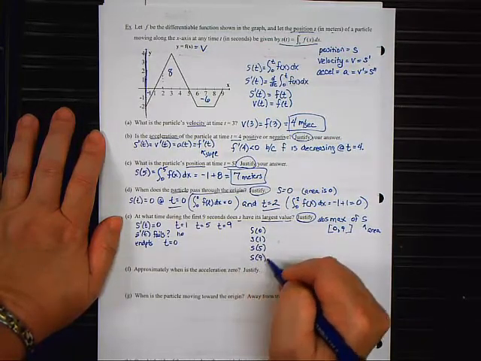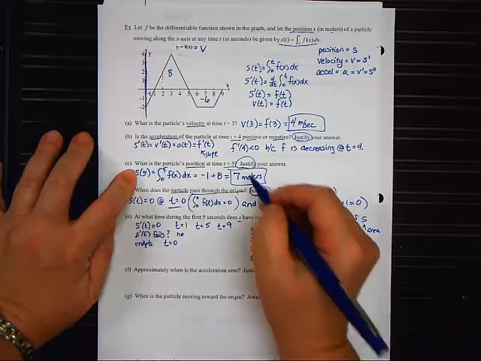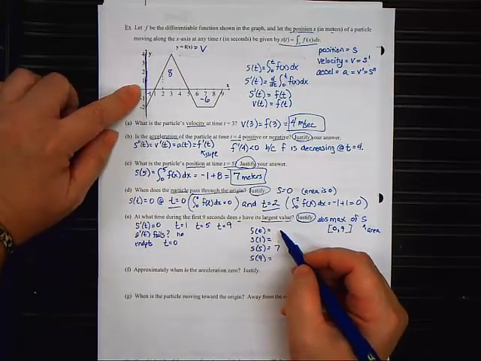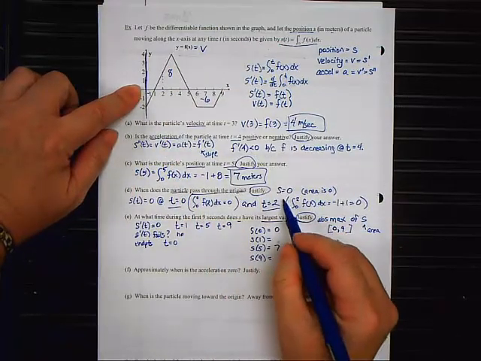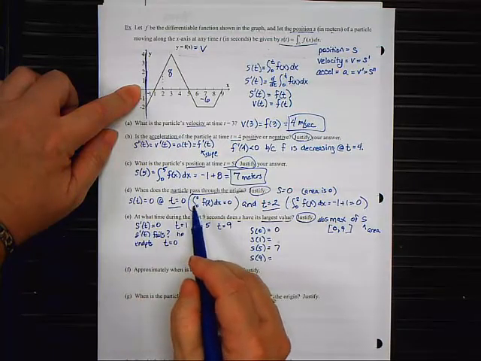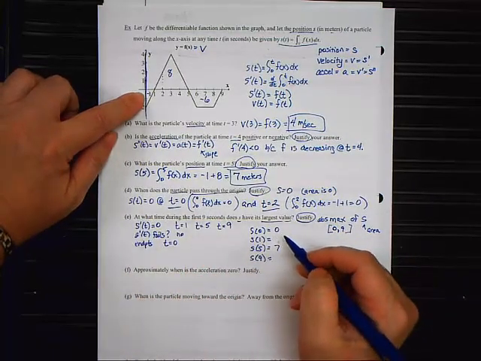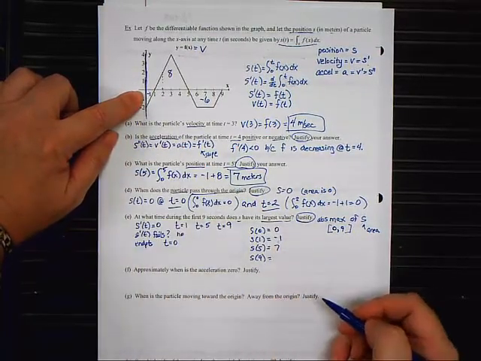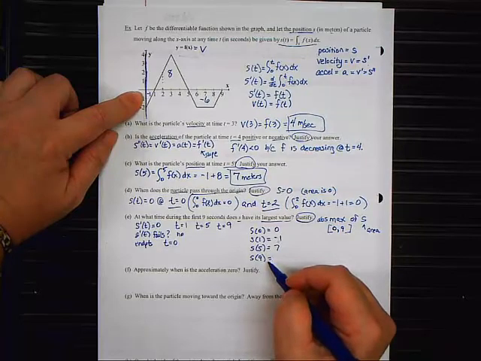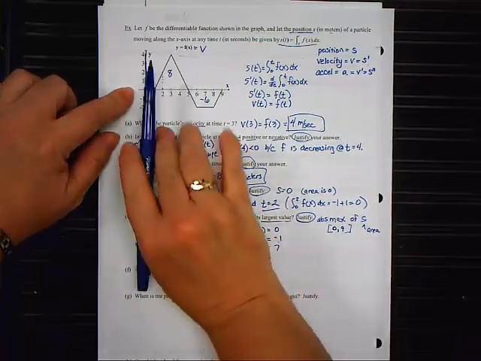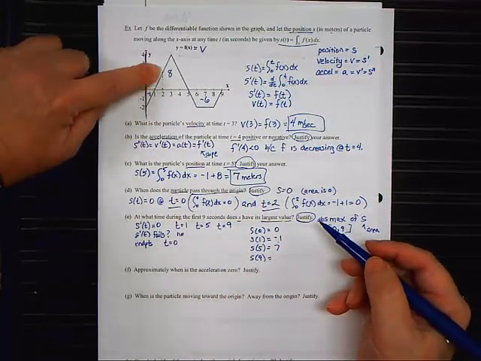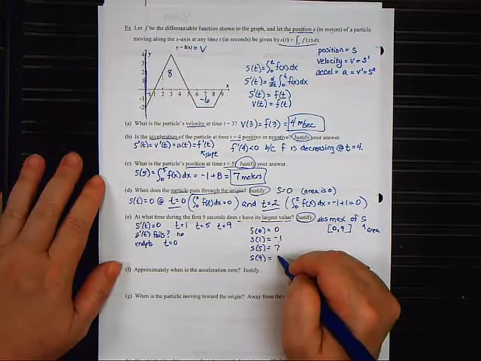Hopefully I've already found some of these. I haven't gone back to look yet. Oh yes, I found S of 5. S of 5 is 7. S of 0. Oh yes, I actually know what S of 0 is. It's 0, because I already did that. 0 to 0 is 0. S of 1. What's the area from 0 to 1? It's negative 1. That's the area under the curve. S of 9 is easy to find. It's the area from 0 all the way to 9. You just add up the pieces. Negative 1 plus 8 is 7, plus negative 6 is 1.